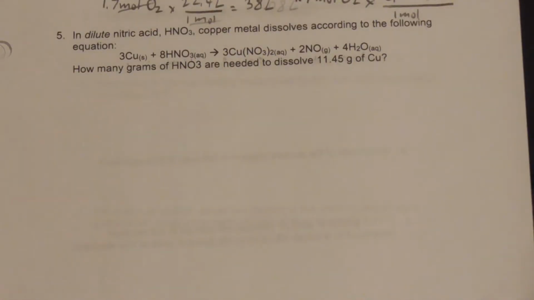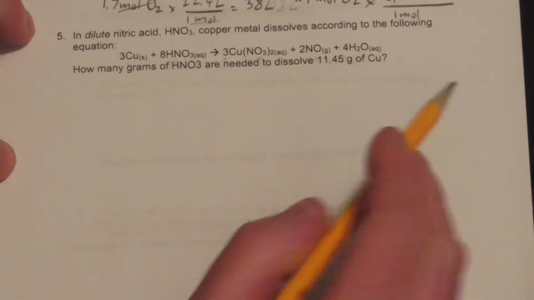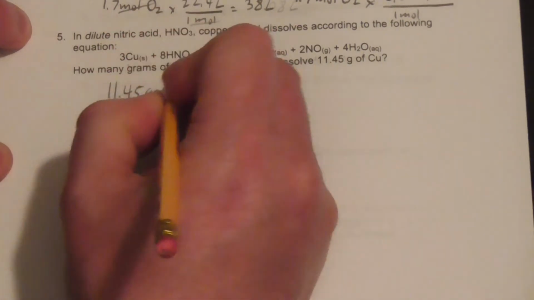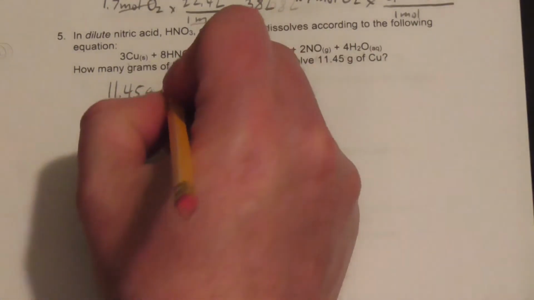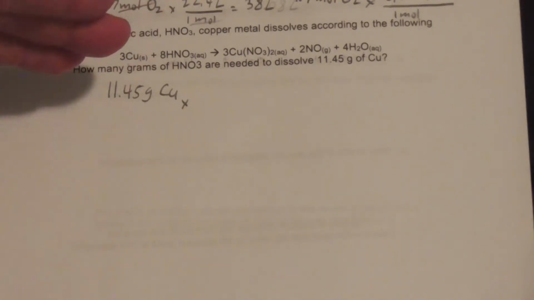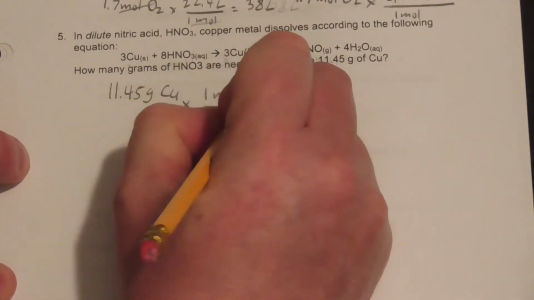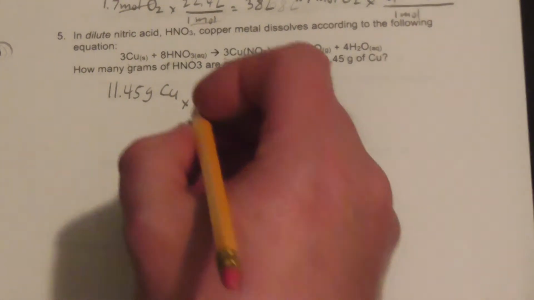Okay. So now, how many grams of nitric acid are needed to dissolve 11.45 grams of copper? I have my given, that, grams of copper. Now I need to turn that into moles. First step, balanced equation. Second step, units to moles. In this case, grams to moles. So I have 1 mole over the gram molar mass for copper, which is 63.5.